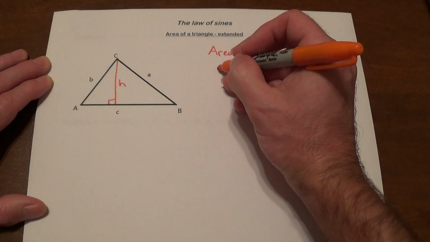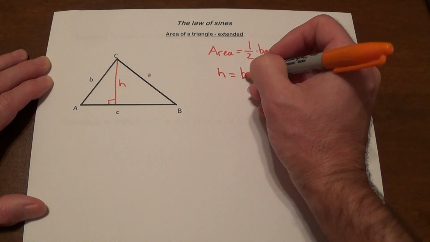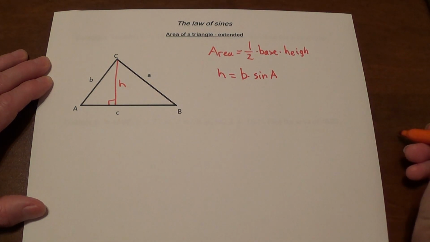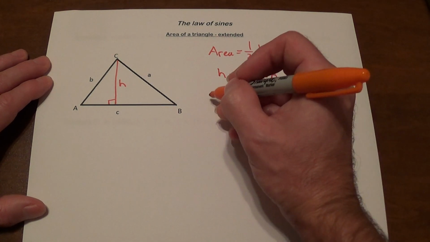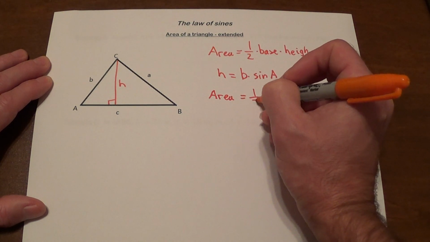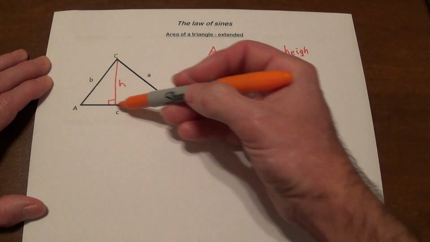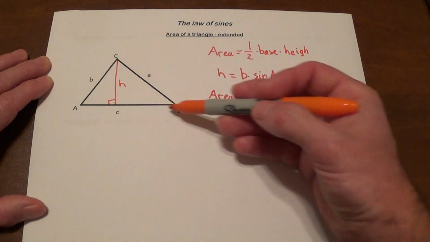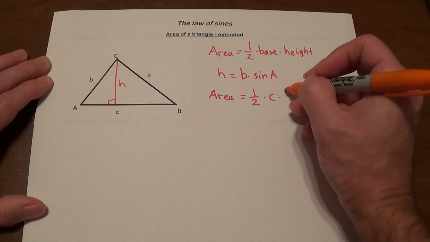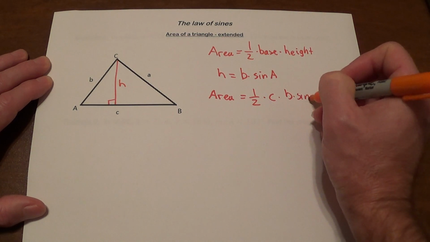We can find the height as B times sine of angle A. We did this earlier when I was explaining how to derive the formula. Okay. So then according to this, you can write the area as 1/2. For this setup, the base is C, and the height is going to be B times sine A.